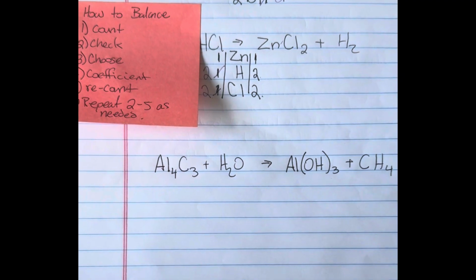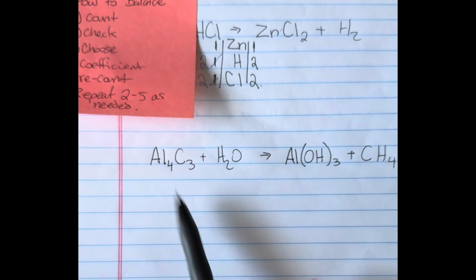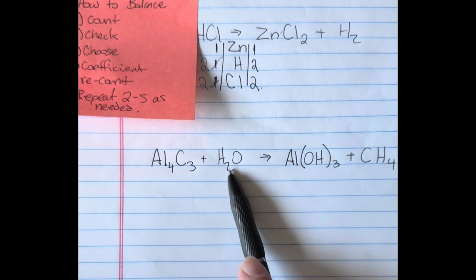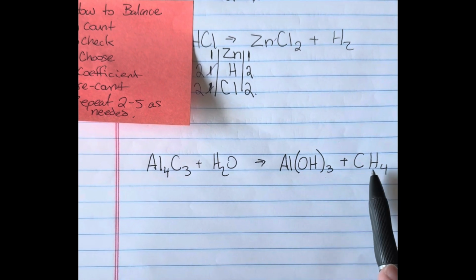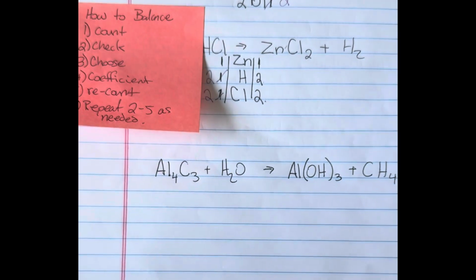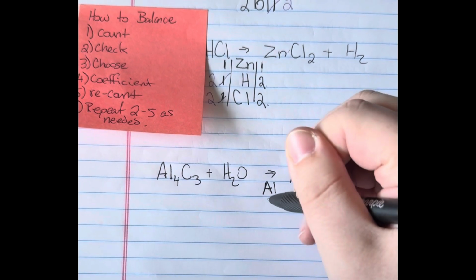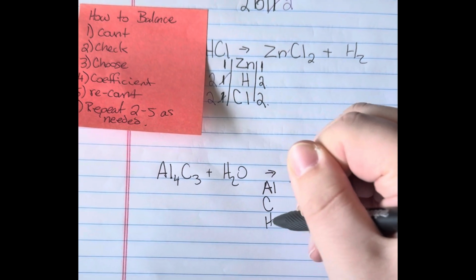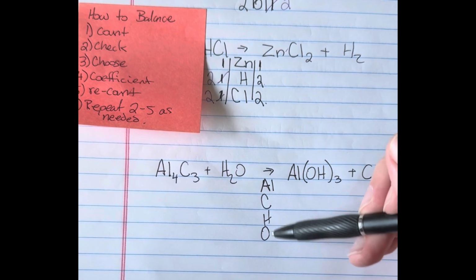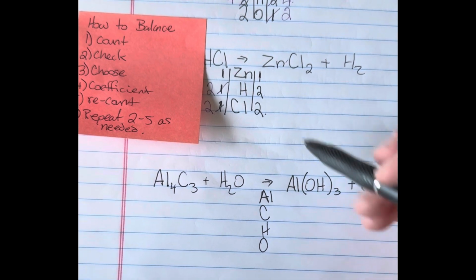Okay, so let's try this one. We have aluminum carbon mixture here with water, makes aluminum hydroxide and methane. So what we need to do is we're going to count first. All right, let's do the counting. We got aluminum, carbon, hydrogen, oxygen. Al-choo. Usually I like to go choo-choo, but it's al-choo-choo, okay?